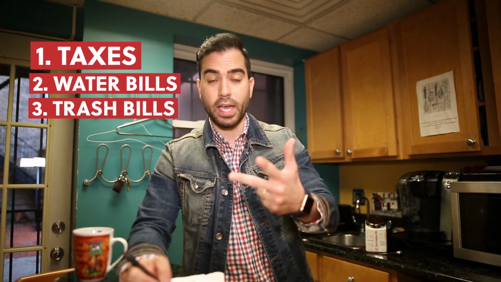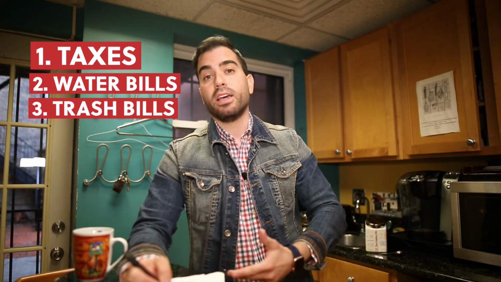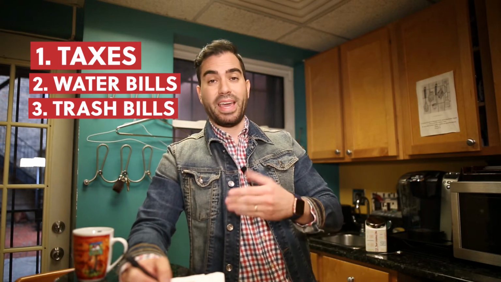And the way that I've organized it, and I recommend you to do, is right now, set up a folder for taxes. Set up a folder for your water bills. Set up a folder for your trash bill, okay? Because if you have anything over a 4 unit, let's say a 5+ unit, you're going to have to then pay through a waste company.